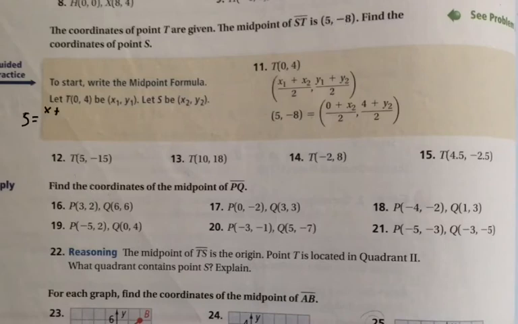Here's the setup. If I was to double this, it would be 10 equals x plus 5. And when you subtract over 5, you get x equal 5. Go ahead and set up the y's too. The negative 8 comes from the midpoint, the y coordinate of the midpoint. The minus 15 comes from the y coordinate of the endpoint.